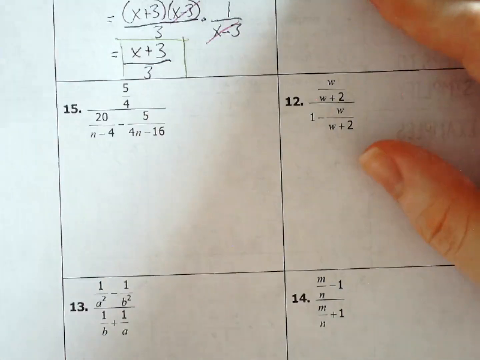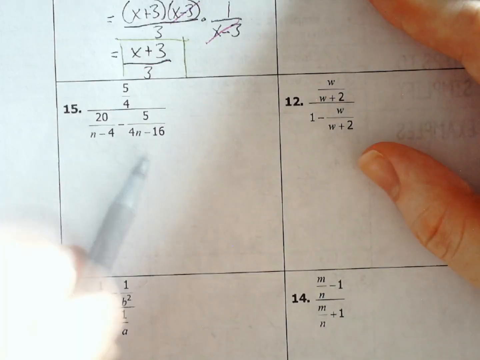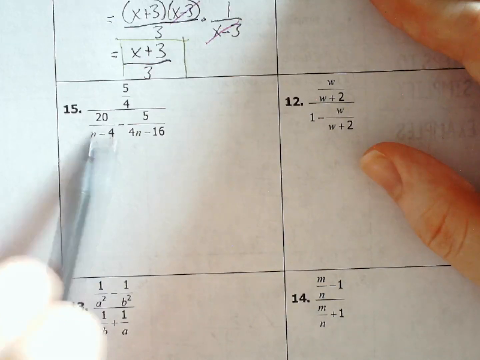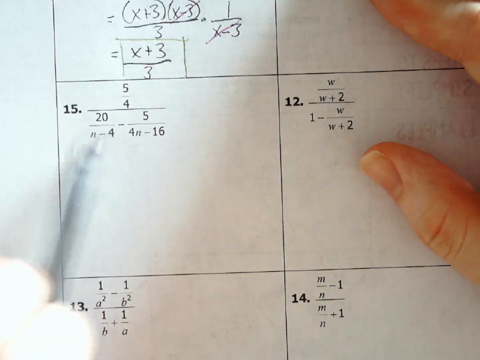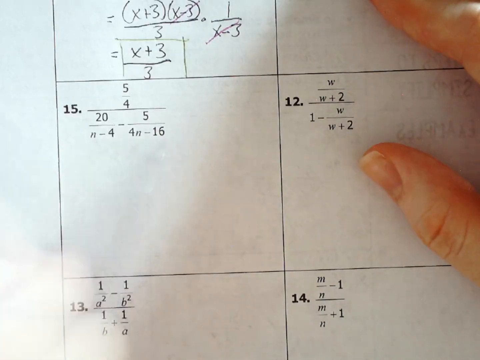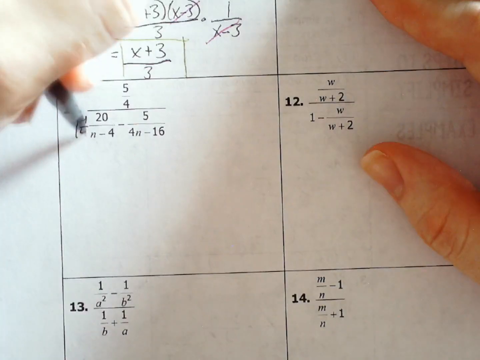On number 15, let's correct my mistake from last time and give this a common denominator right at the start. When I have n minus 4 and 4n minus 16, what I notice is that 4 times 4 is 16, and 1 times 4 is 4. So if I multiply this first fraction by 4, then I'll get the denominator to 4n minus 16. So let's multiply this fraction by 4 over 4. Okay?